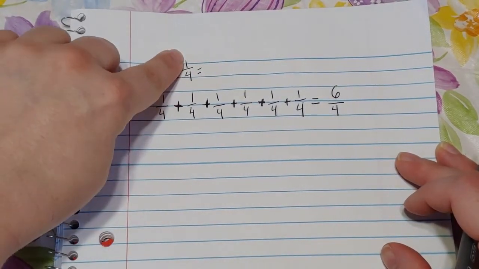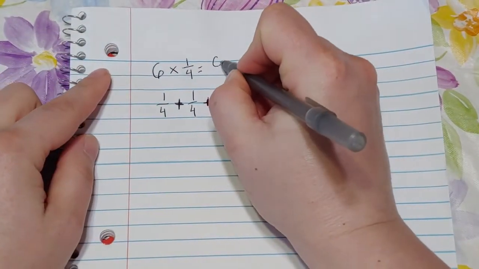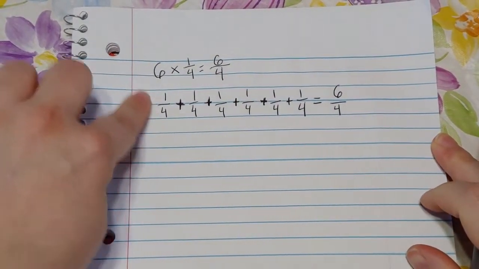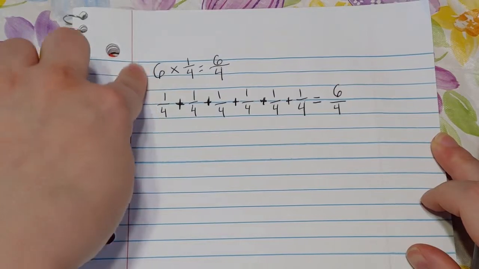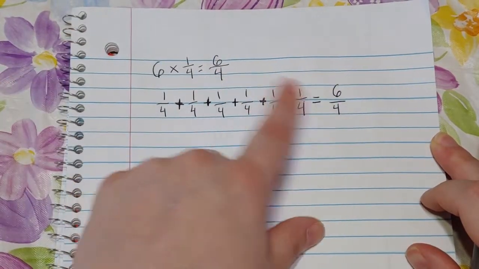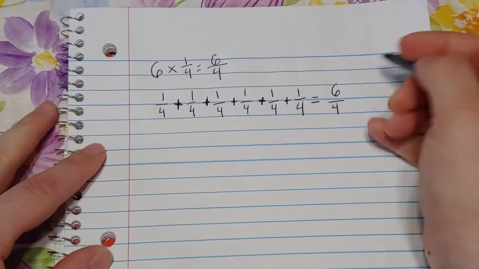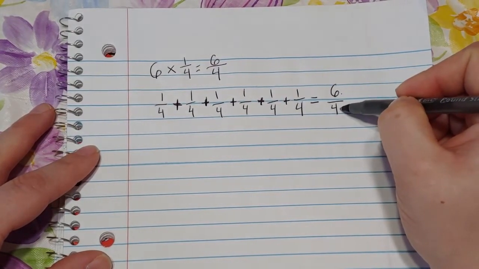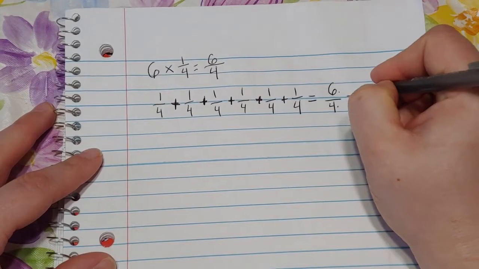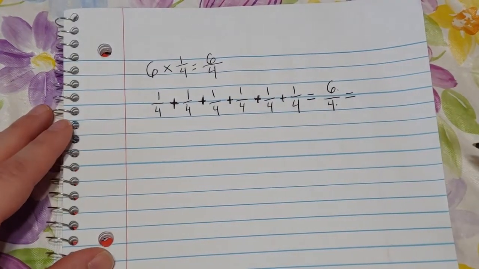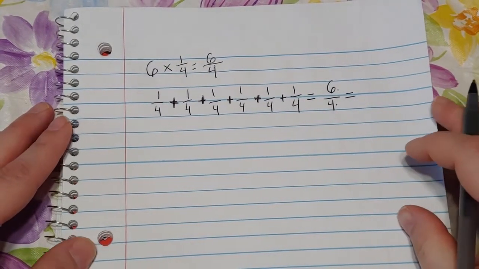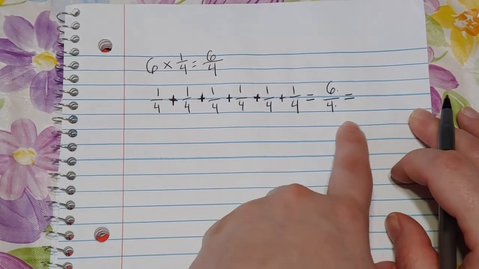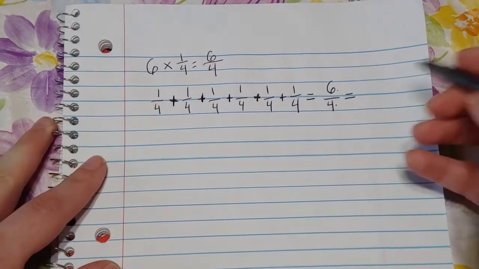The same thing can be done with your multiplication, right? 6 groups of 1, which is 6, out of the 4 you need to make a whole. So just talking about which one is more efficient for you, but the math is going to end up with the same answer. But this is called an improper fraction because the top number is bigger than the bottom. I am going to model for you how to change that to a mixed number every time it pops up, but know that both the improper fraction and the mixed number are both going to be correct answers.